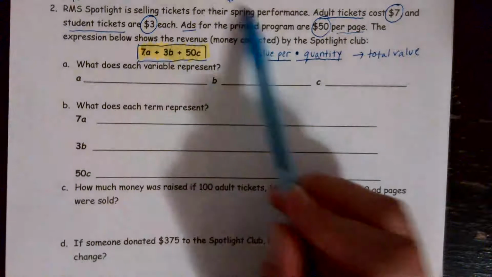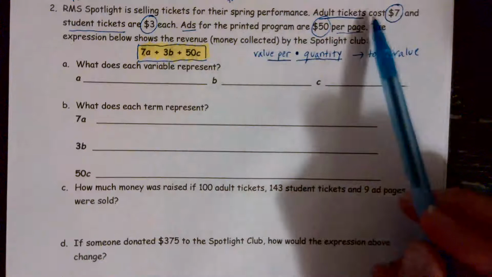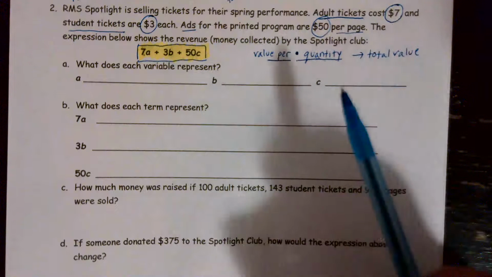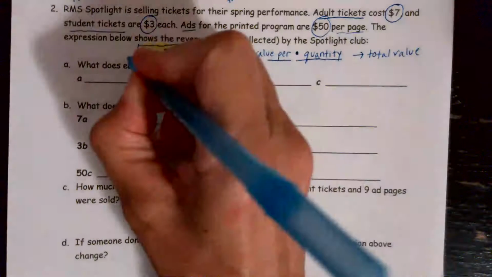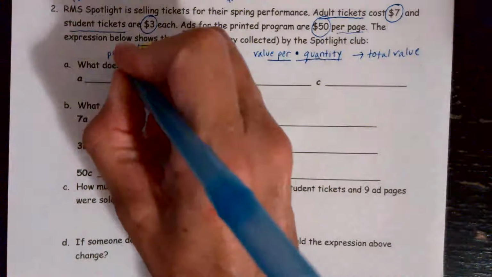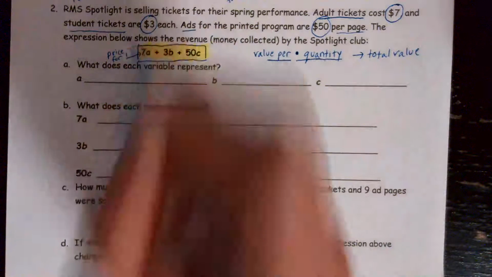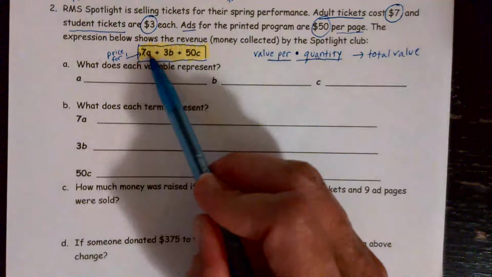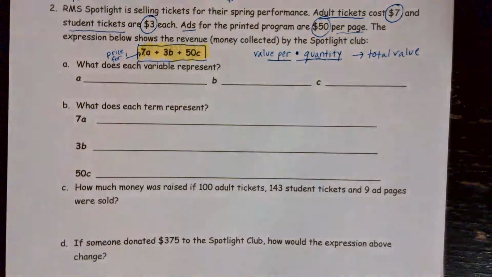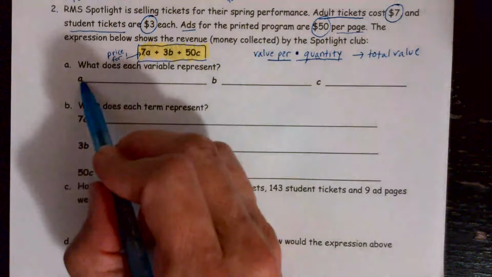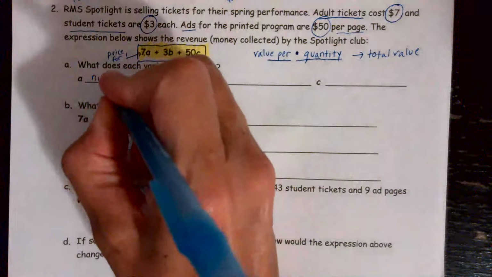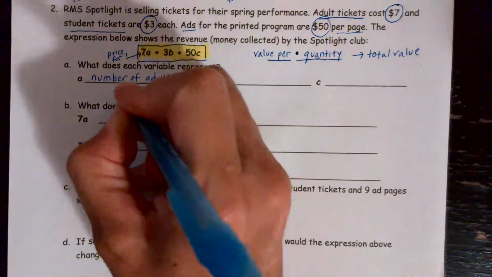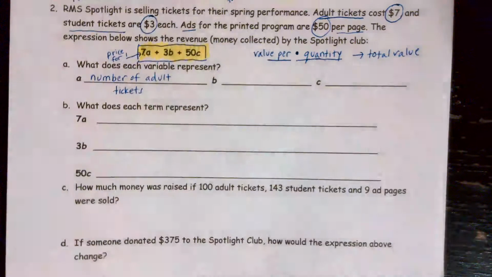Well, 7 in this expression was the price for one adult ticket. So if this is the price for one adult ticket, then the other part of this term has to represent the quantity. So what does A represent? The number of adult tickets. I already know the price of one. Now I need to know how many I have.